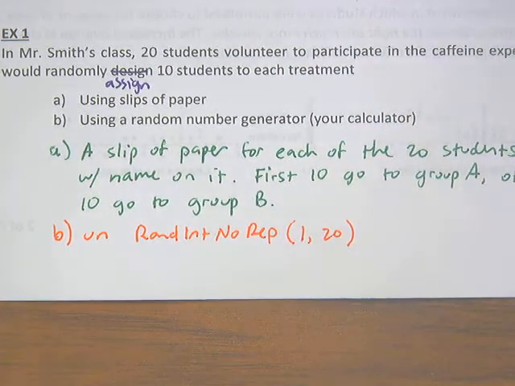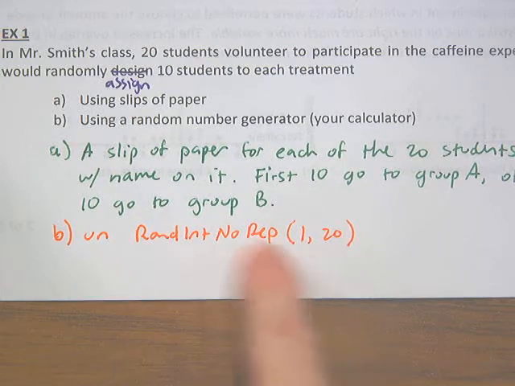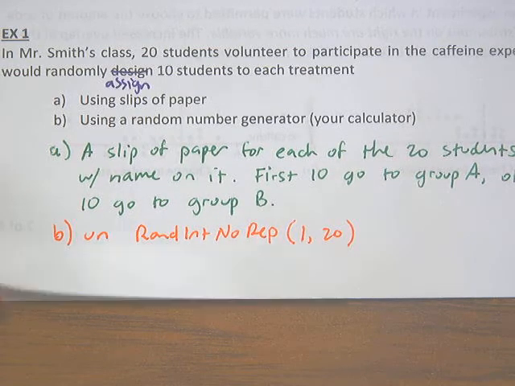You would have each student assigned a number. You would use your calculator input like this, and then the first 10 students listed would be randomly assigned to group A, and then the last 10 to group B. You won't have to do that today, so if you don't have a calculator, it's no big deal, but I just wanted to remind you of how.